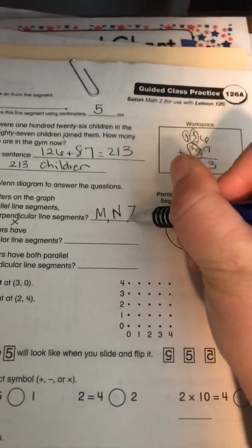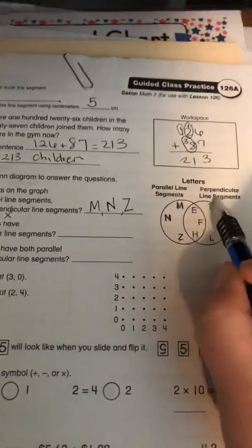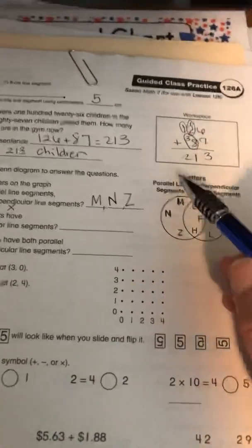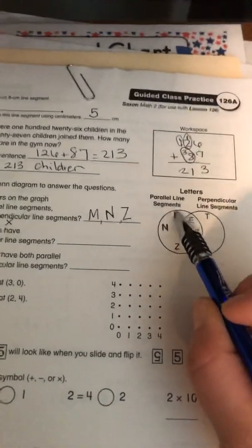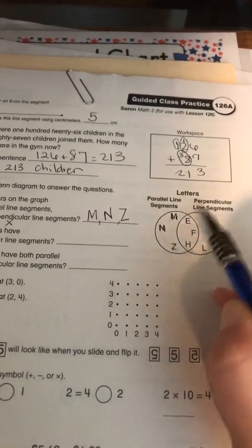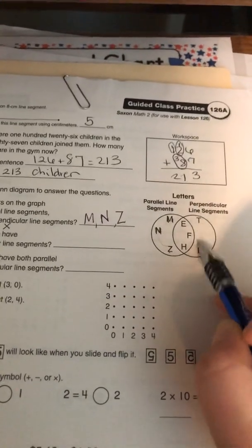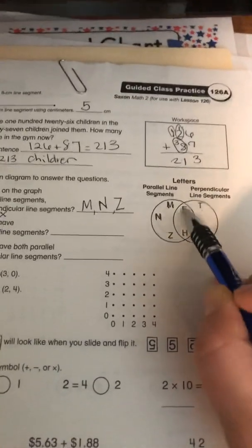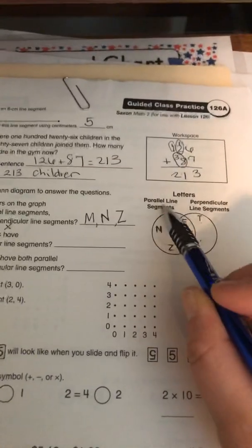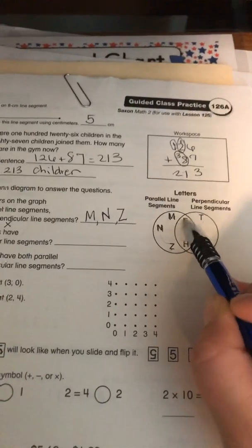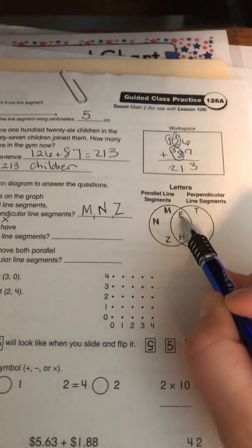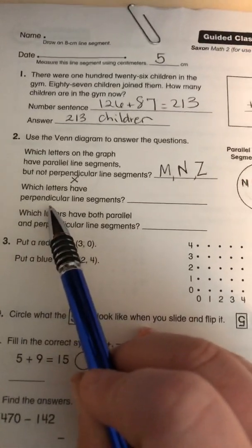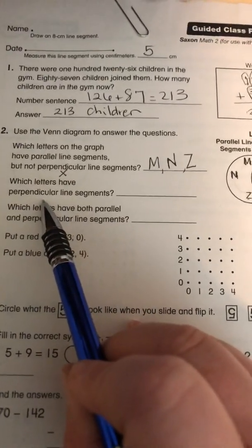Now, I know you're probably thinking right now, why don't you just look at the top? Well, you can absolutely do that too, and that's what I actually want you to do. So, the parallel line segments, these letters all have parallel lines. These 2 letters all have perpendicular lines, but no parallel lines. The letters in the middle, what do they have? They have both parallel and perpendicular, right? Okay, good.